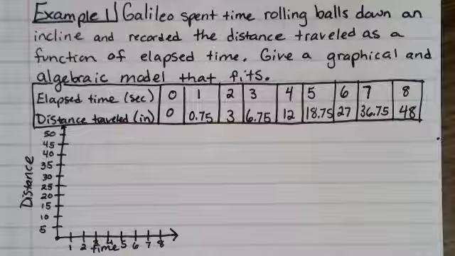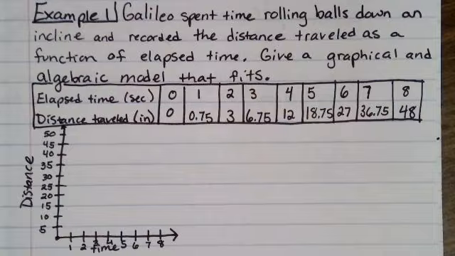So let's start off with the graphical, since I already went ahead and drew this beautiful little thing. Also, sometimes starting with the graphical one can allow you to get an idea of what type of algebraic model it would be. Because who knows, maybe it's linear, maybe it's quadratic, maybe it's something more. So we're going to start off here just by graphing the values that we have, and then just seeing what that turns out to look like.